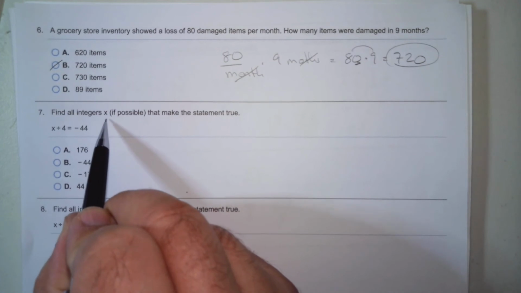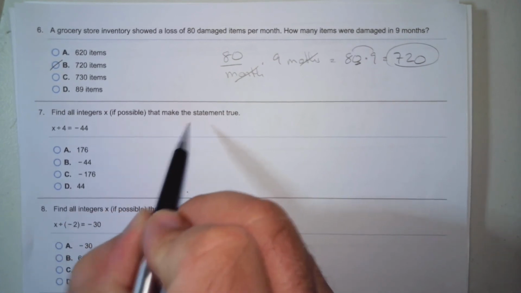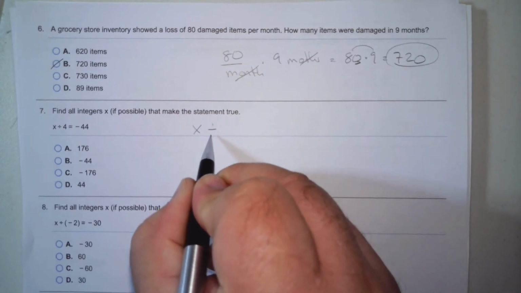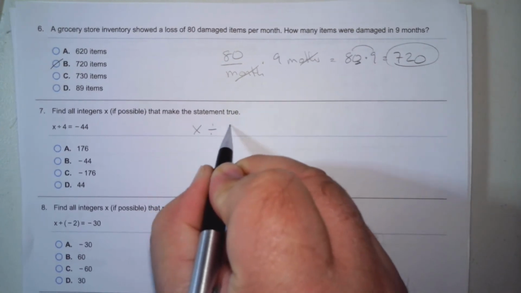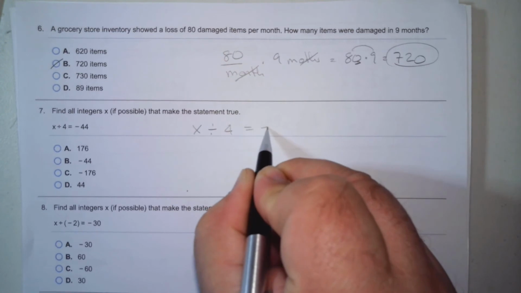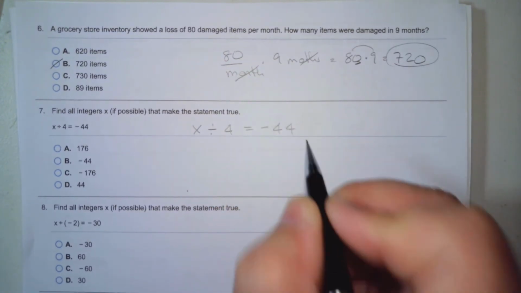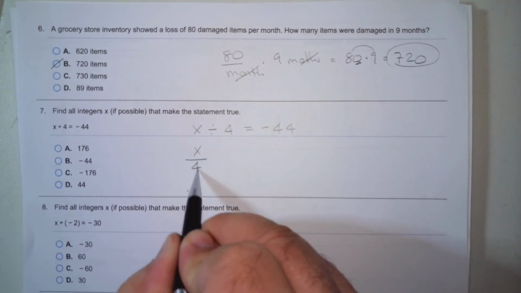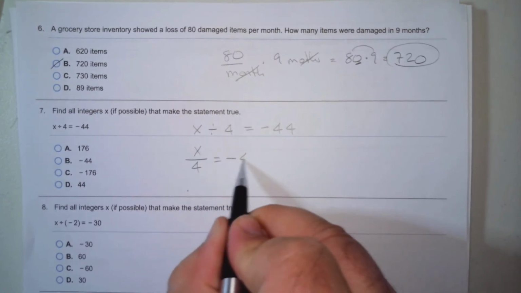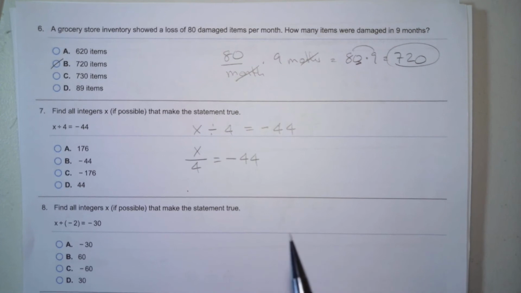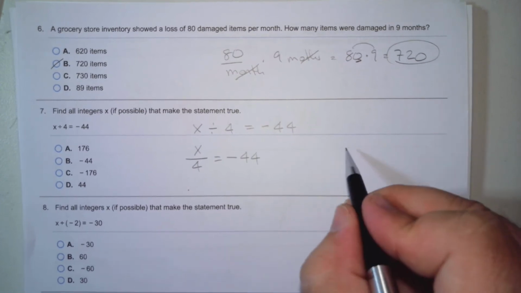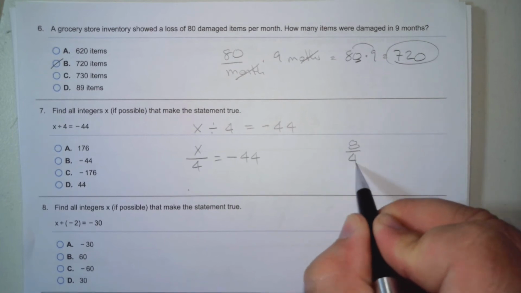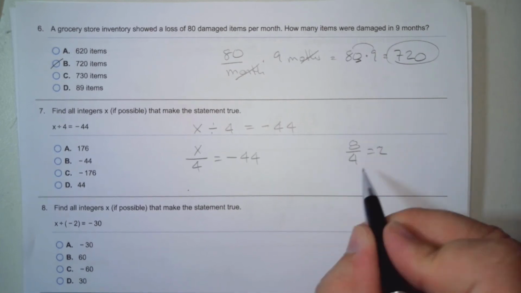Find all integers x, if possible, that make the statement true. X divided by 4 equals negative 44. Remember, we said earlier, 8 divided by 4 equals 2. Why?